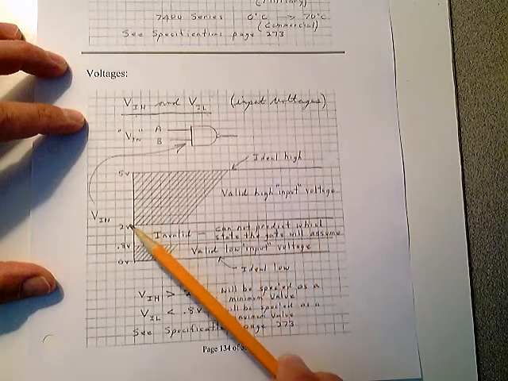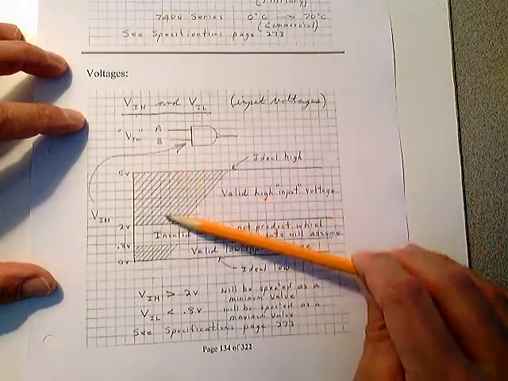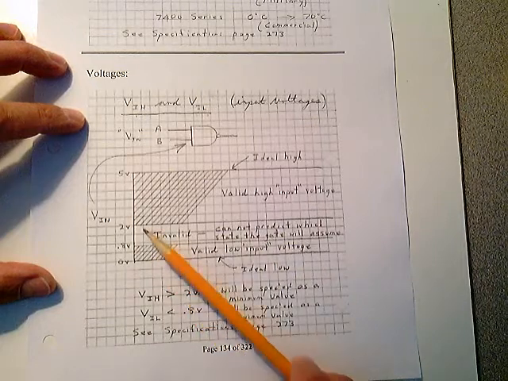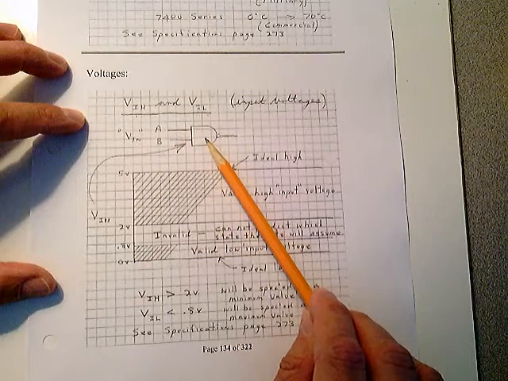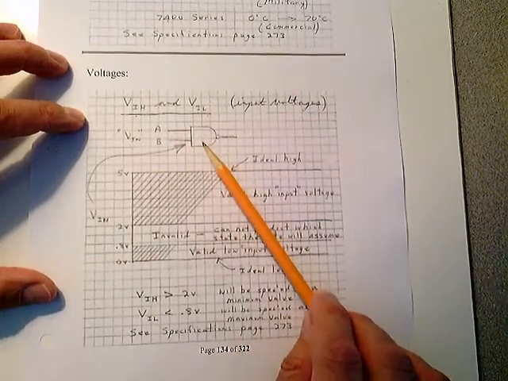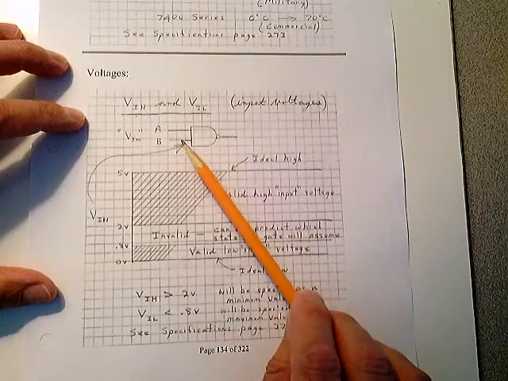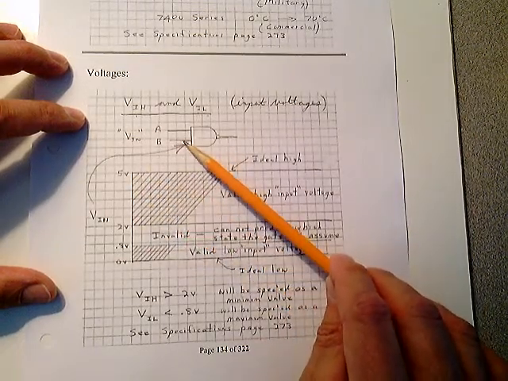So anything from 2 volts to 5 volts is considered a good high to the logic circuit. It's a valid high input voltage. As long as you have something at 2 volts and above on the input here, that IC is going to see that. Not only the NAND gate, but all the TTL gates we discussed, all 8 of them, as long as the voltage is between 2 volts and 5 volts, will see this as a good high.